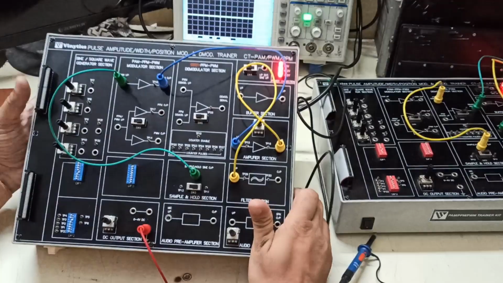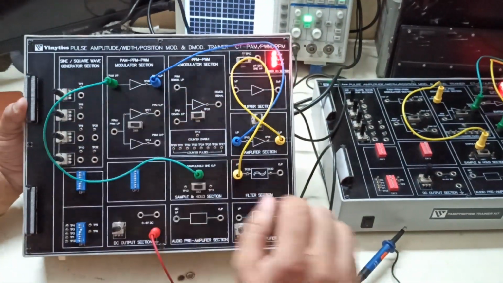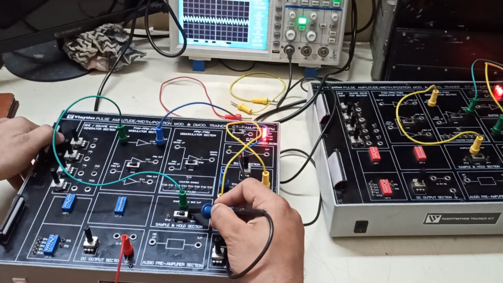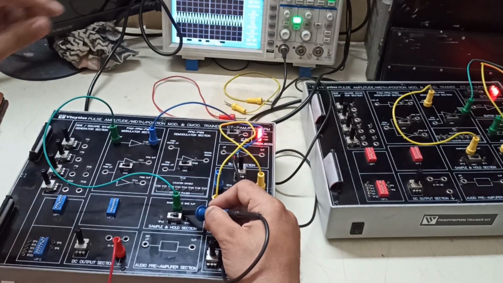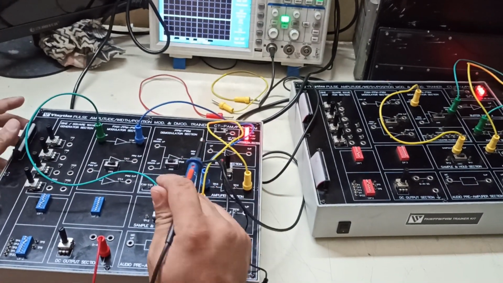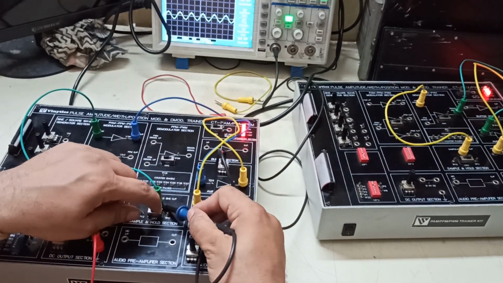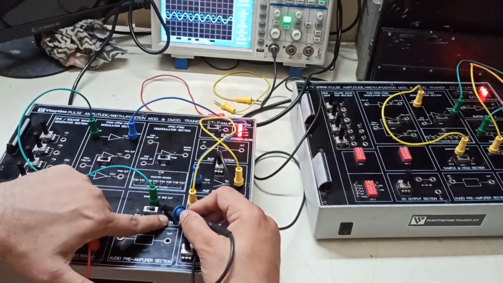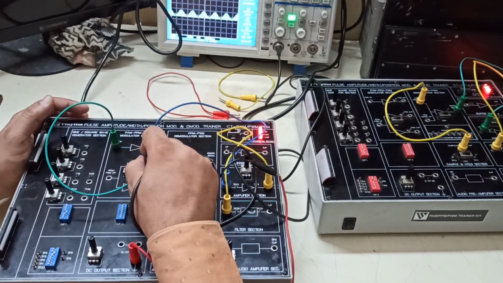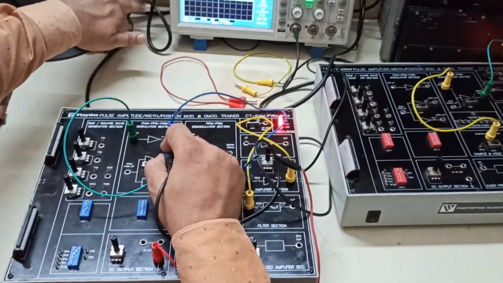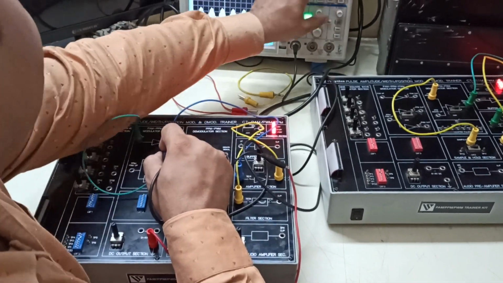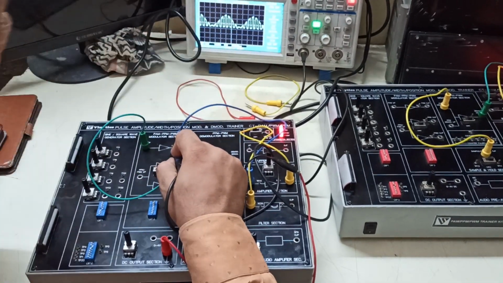For the first experiment, PAM modulation and demodulation, we are using our 1 kilohertz signal, and we can vary the amplitude from this potentiometer. We keep the switch at the TP11 location. The signal goes to the PAM modulation. Now you can see this is our PAM, pulse amplitude modulation.